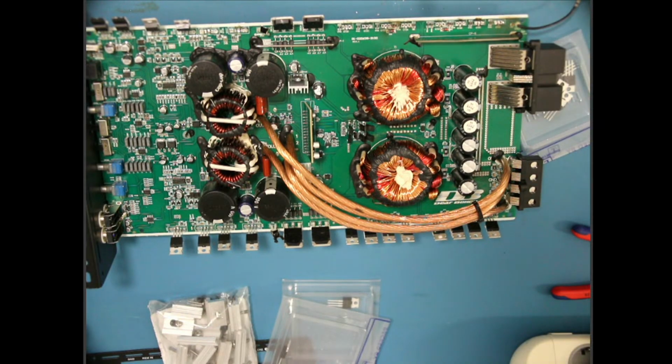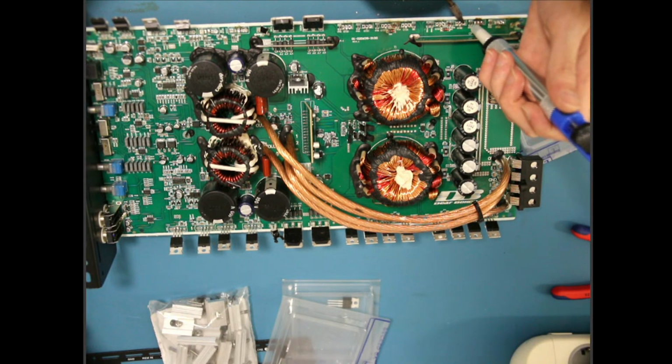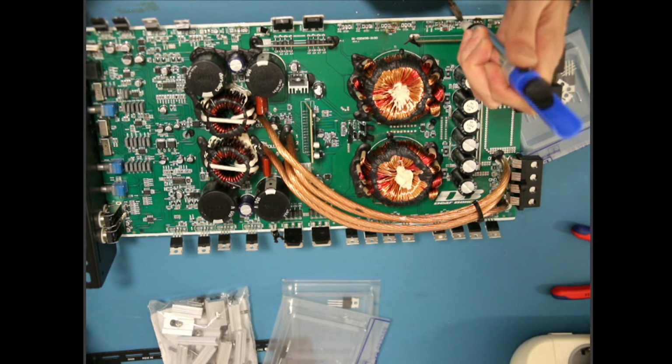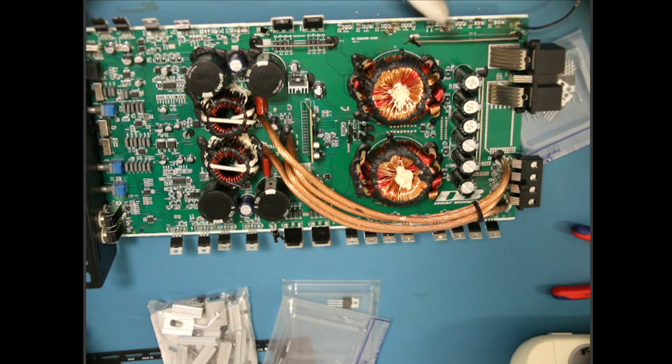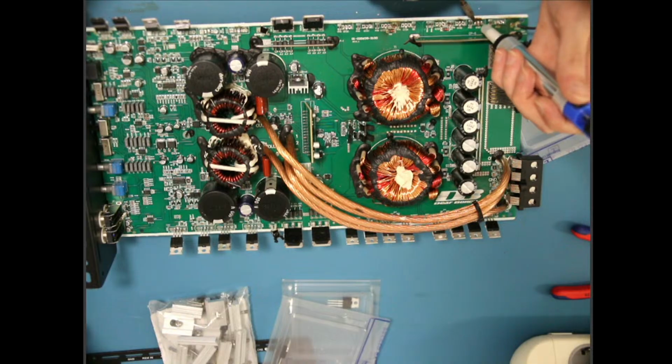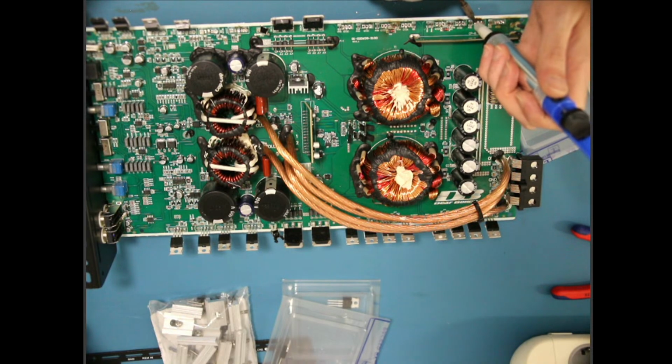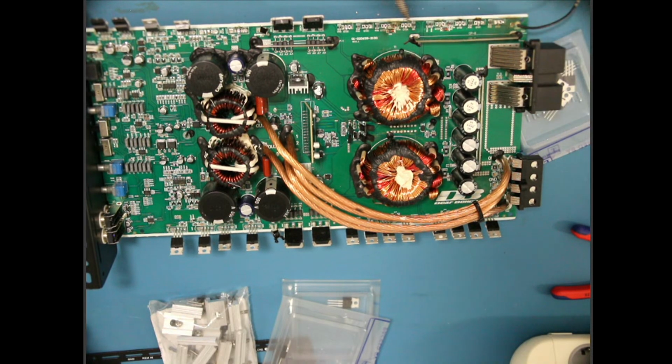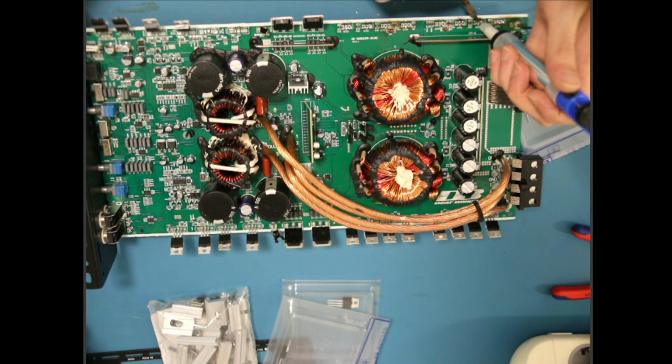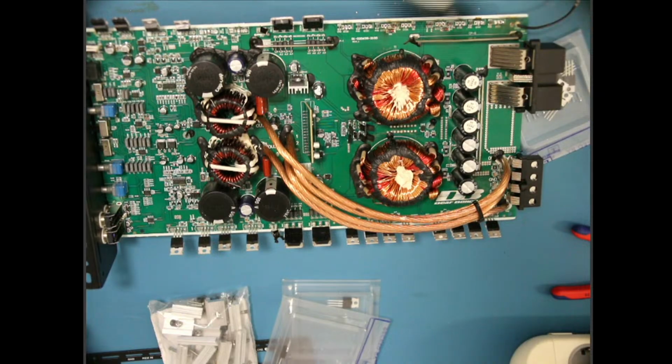Oh, forgot to load. Clear. Should have left that more.